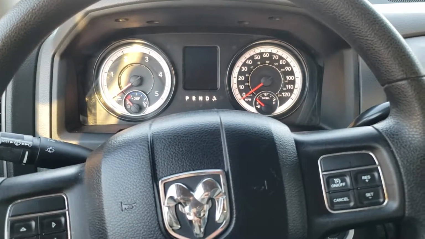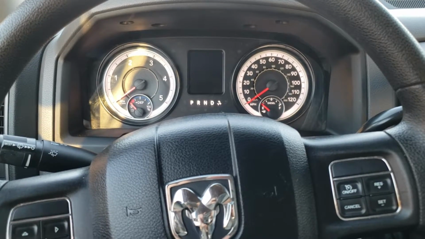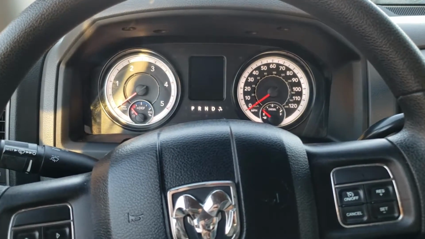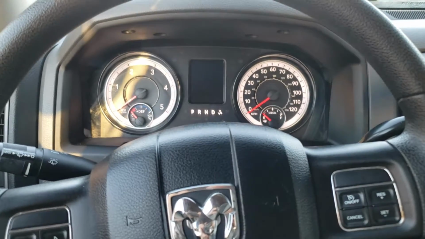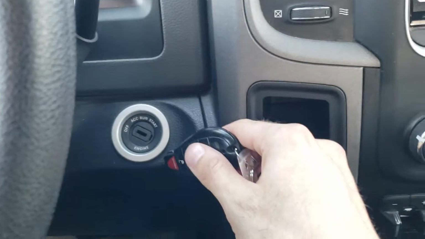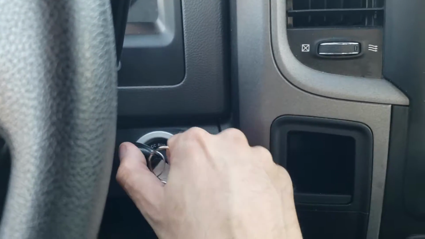Hello everybody, today I will show you how to reset the oil life indicator on a 2016 Ram 2500 6.7 diesel. So basically you just put the key in, and you don't have to start the vehicle, just turn it to run position.